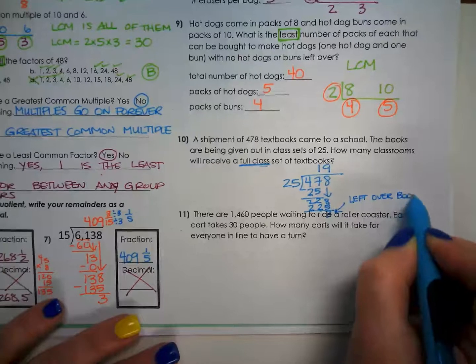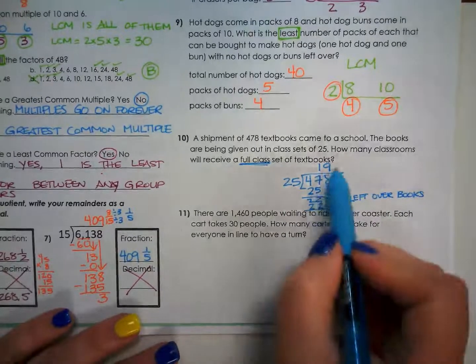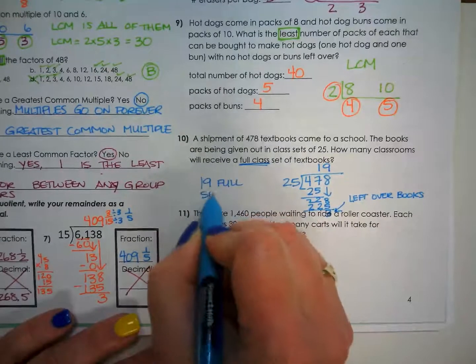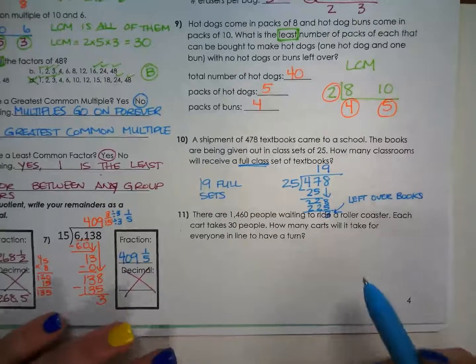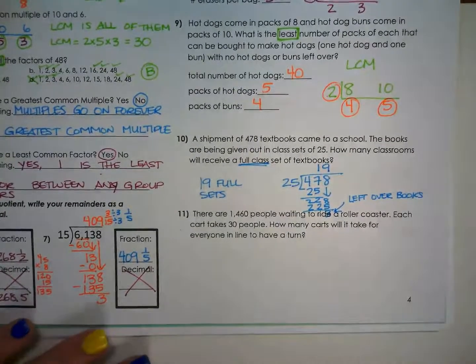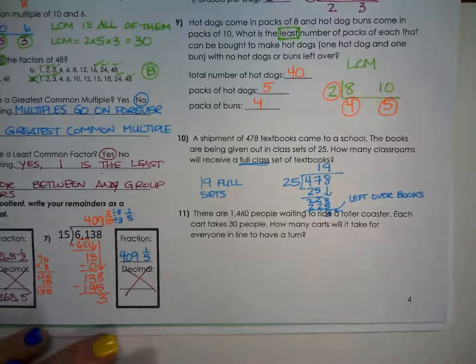I can't use those books to make a complete set of anything. So I will be able to make 19 full sets. There will be 3 books left over that we can maybe use later, but they asked only for how many full class sets I could make. So the answer is 19. We would round down, and we wouldn't even look at those remainders.